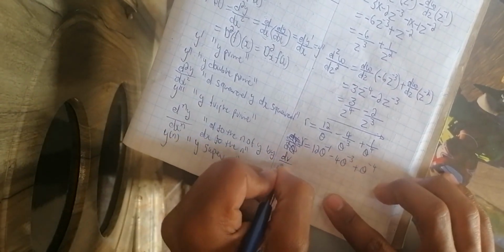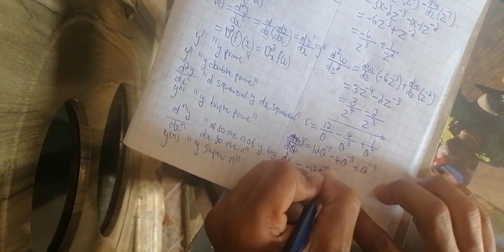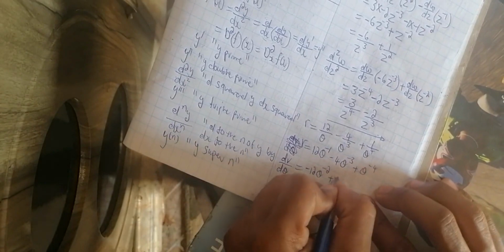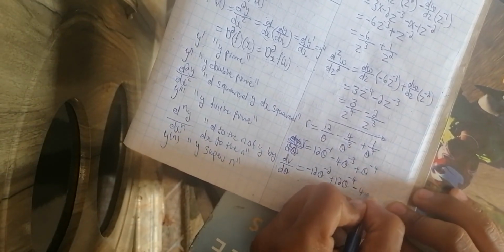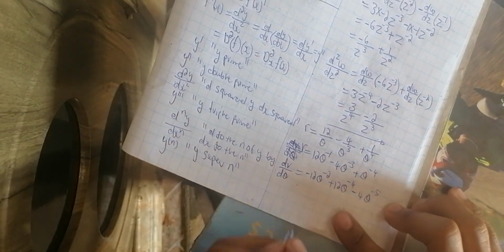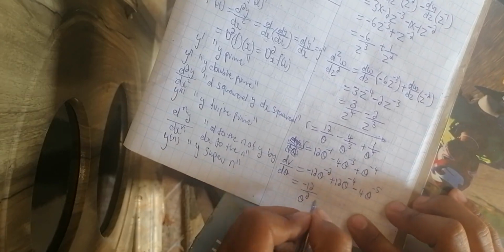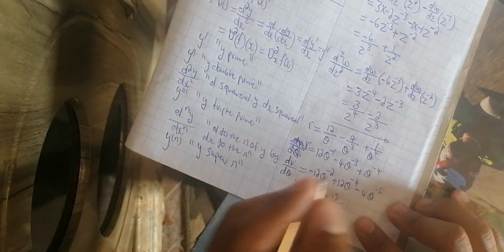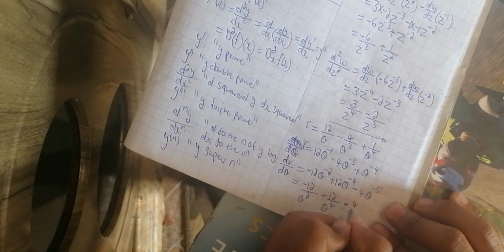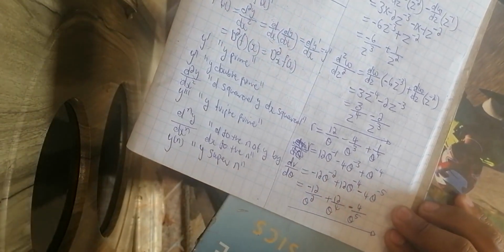So dr over d theta would be minus 12 theta to the minus 2 plus 12 theta to the minus 4 minus 4 theta to the minus 5, which is minus 12 over theta squared plus 12 over theta to the exponent of 4 minus 4 over theta to the exponent of 5.